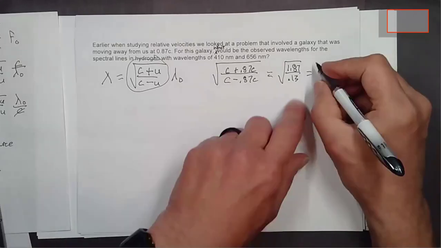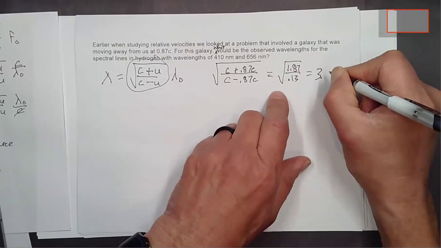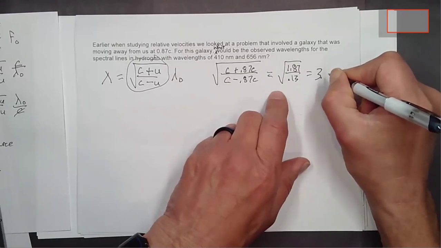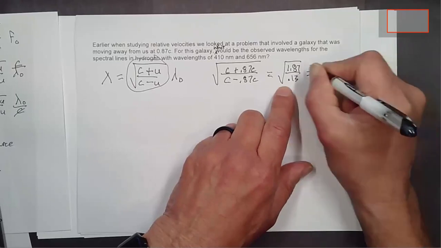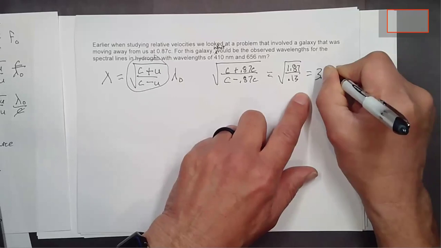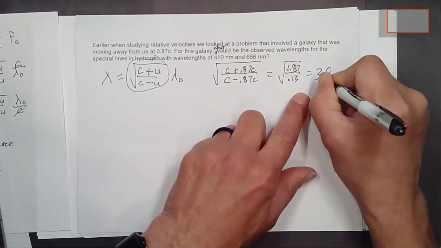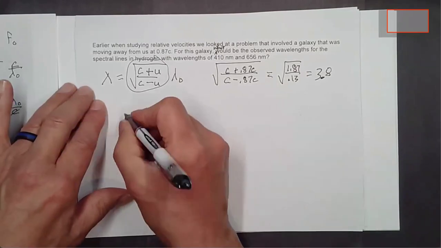Okay, so I get about 3 point, only two sig figs really. Well, I had 3 on top, but only 2 on the bottom. So 3.8 is what this looks like. So it's going to be a wavelength 3.8 times as long.